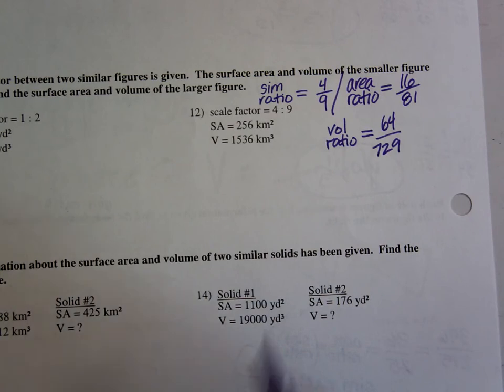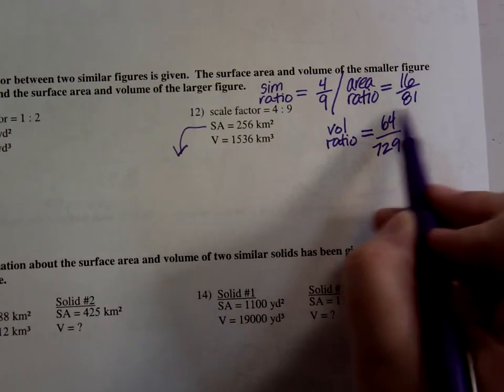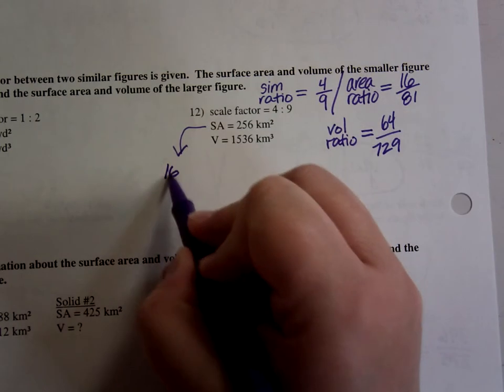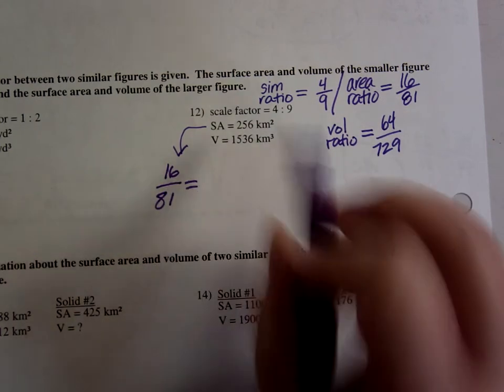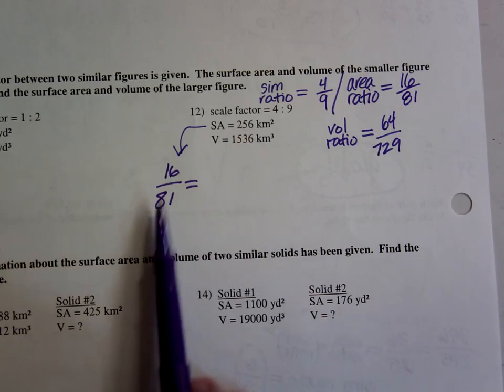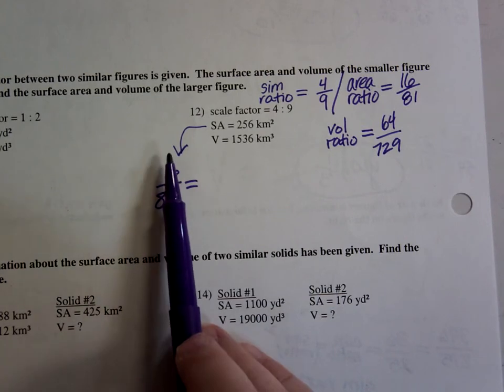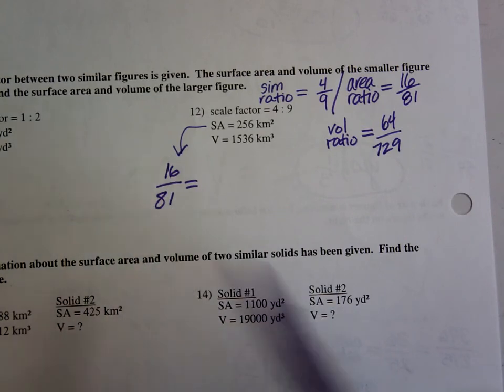If I'm going to set up my proportion for surface area, I'm going to use the area ratio, 16 over 81. If this is the smallest one, where does it go, on top or on bottom? On top, because 16 is the smaller number out of these two. So if I'm setting it up with 16 on top of 81, then the smaller one needs to go up there with the 16.